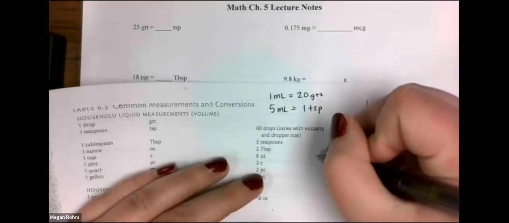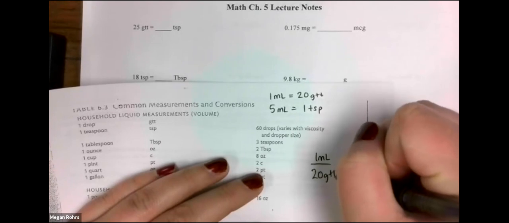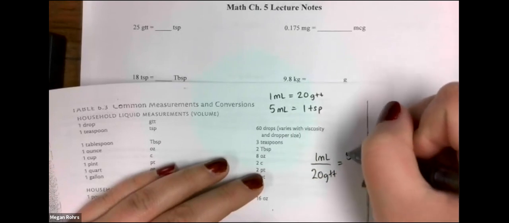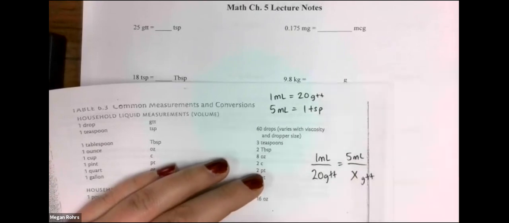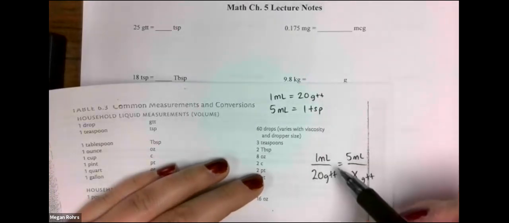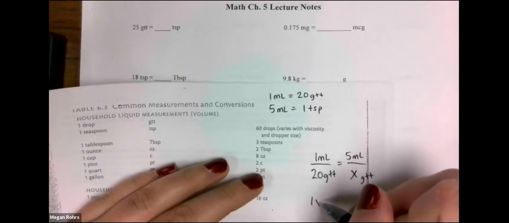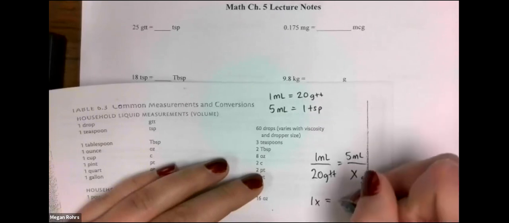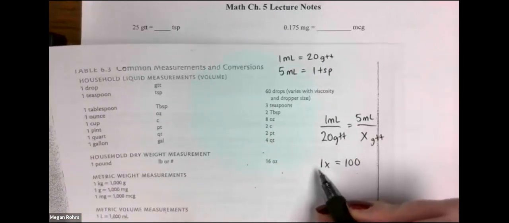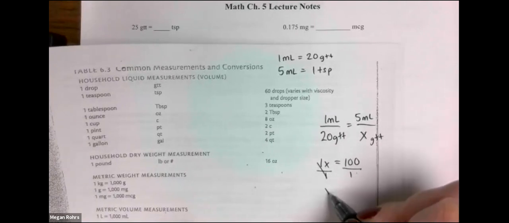So if we know that 1 mil is 20 drops, 5 mils, we're going to solve for x here. So 1 times x, because we're cross multiplying. So 1x equals 20 times 5, which is 100. Now we're going to divide by 1 here. Divide by 1.